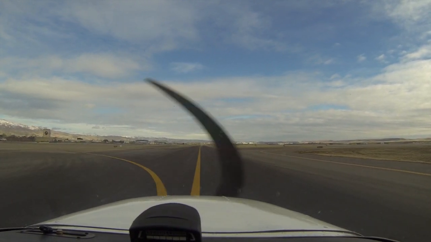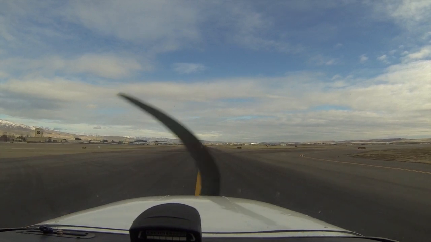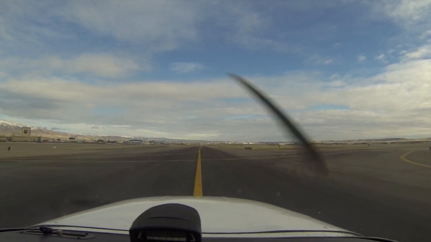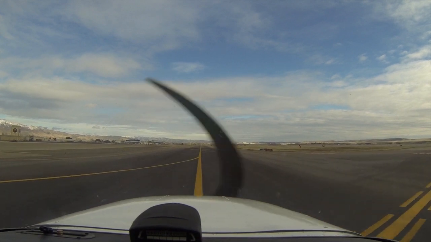Mike off of Alpha, or Echo for Jackson. Cheyenne 63 Charlie Mike, Boise ground, taxi to parking via Alpha. Alpha to park, 63 Charlie Mike.